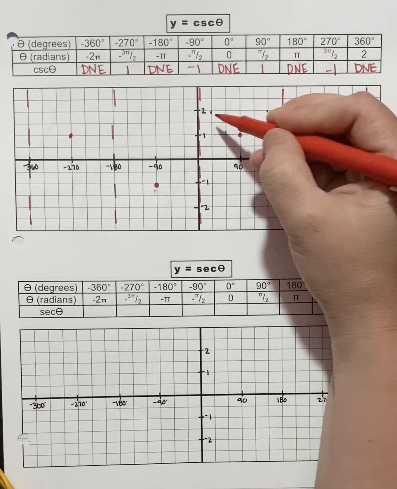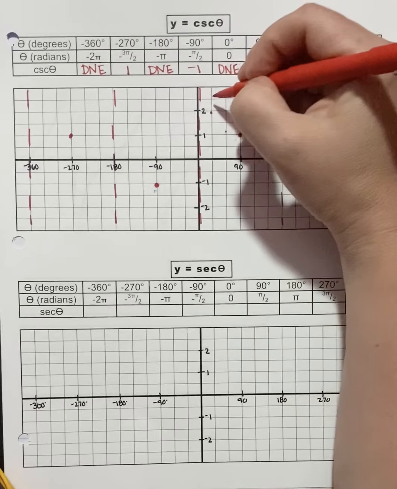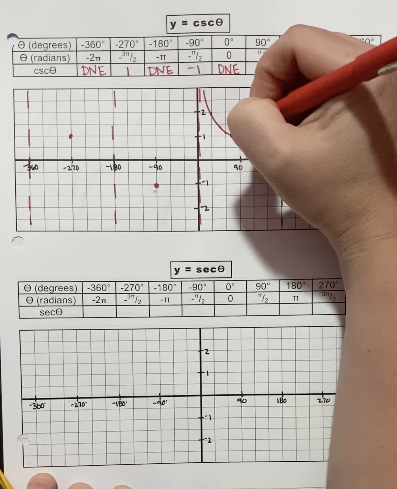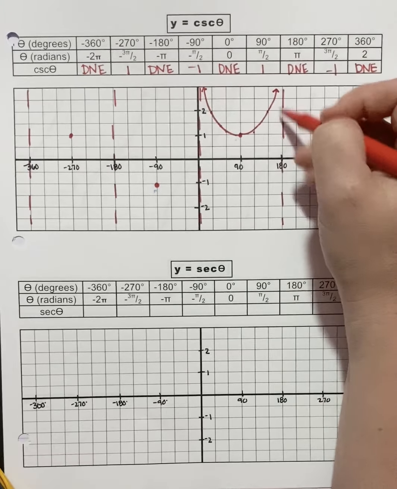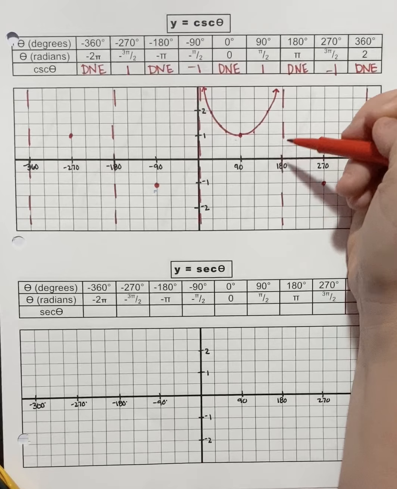Now, as you can see, this shape right here is going to make a parabola. So this is a parabola that opens up. Get close to those asymptotes, but don't cross them and don't touch them.